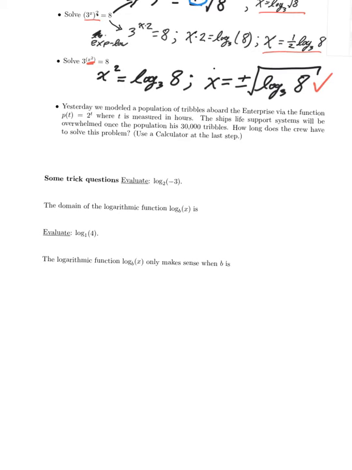What we hit last time was a toy example coming from Star Trek: a population of tribbles aboard the Enterprise, where you start with one tribble, is modeled by the formula population at time t is equal to 2 to the t. T is measured in hours. Let's suppose Scotty has done some computation and found that the life support systems will be overwhelmed once the population of tribbles hits 30,000. How long does the crew have to solve the problem?